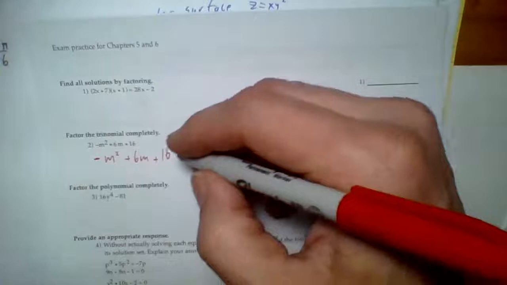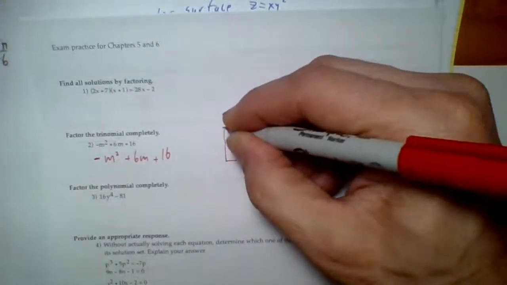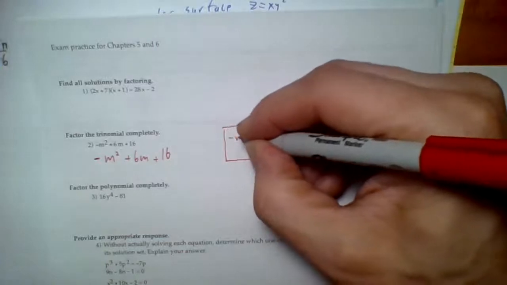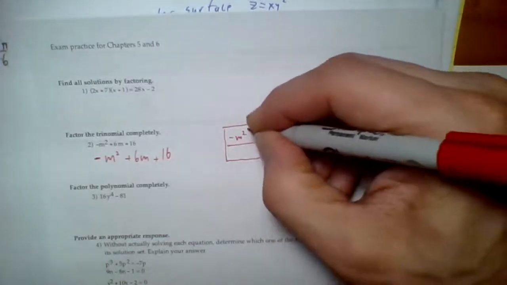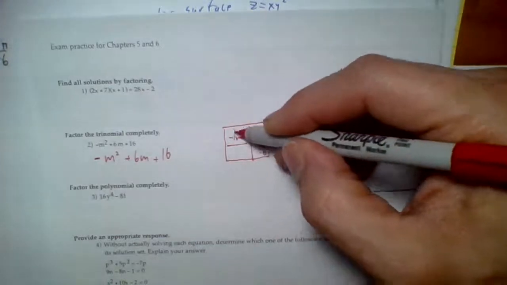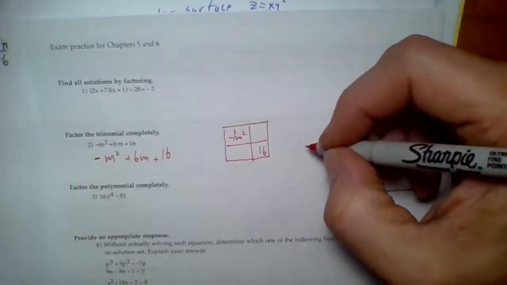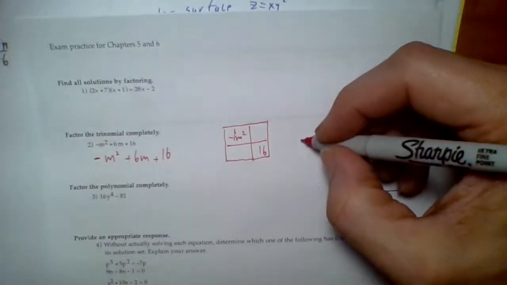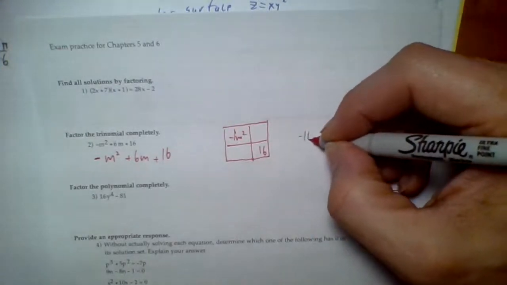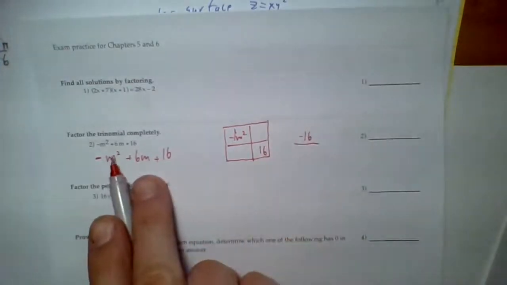There's no GCF to factor out, so I'm going to put those right into here, but it's a 3-term thing, so you have to think about the numbers that multiply to. It's going to be -16 because that's really a -1 times the 16, so my diagonal there is -16. So I need numbers that multiply to -16 and add up to +6.